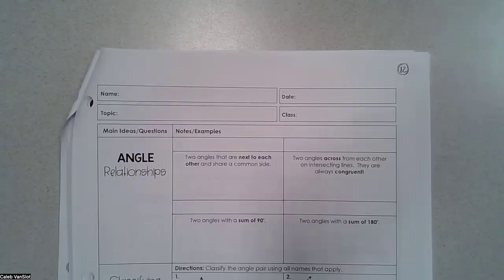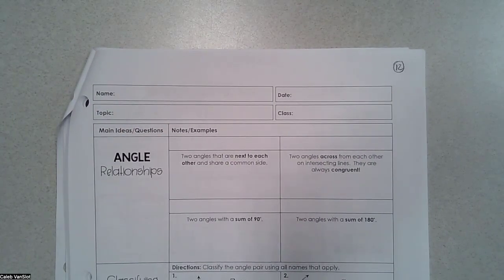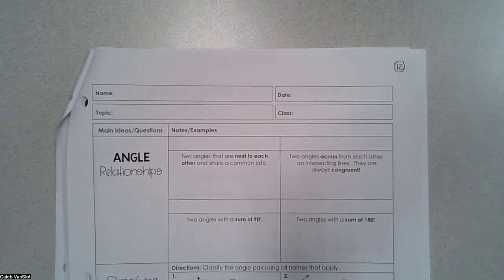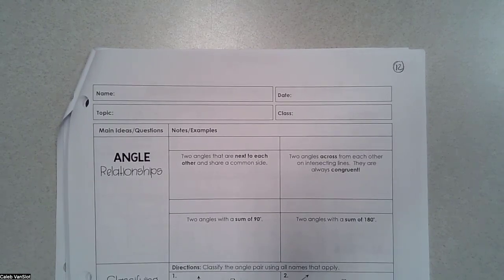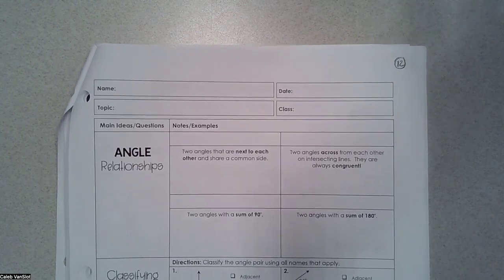All right, guys. So this is Unit 6, Lesson 4. It's a review lesson, so I don't think we have any new content on these pages. We're just going to be making sure that we can really solidify and understand what we've learned so far. Okay. So we're on page 12. We're going to jump right in here.